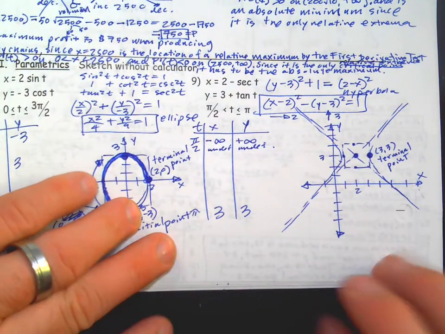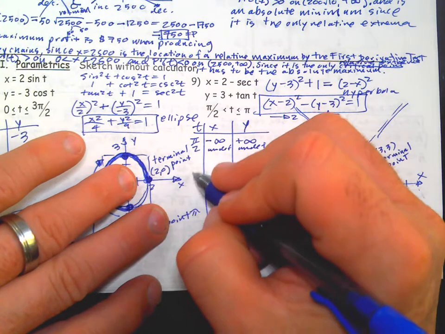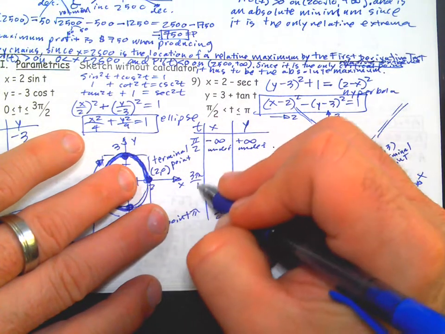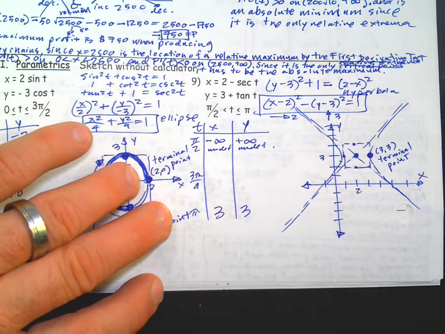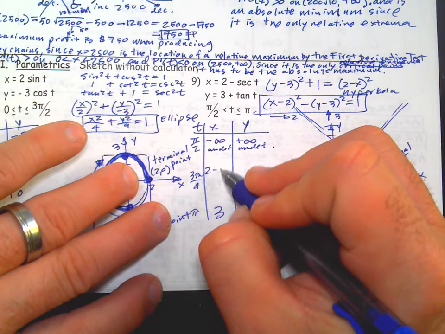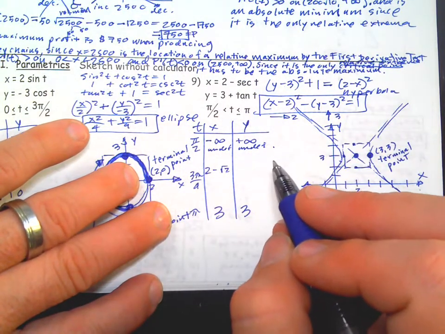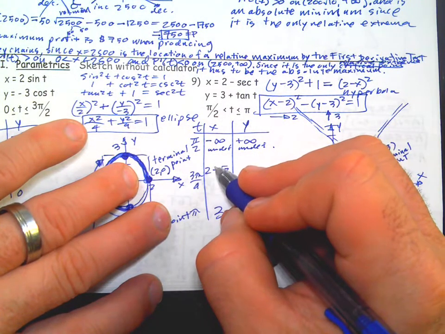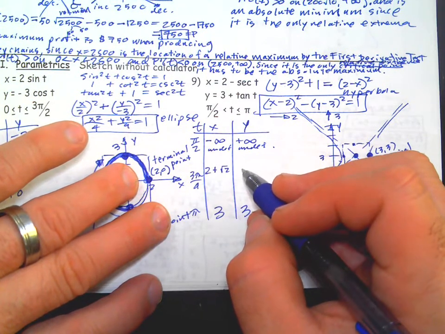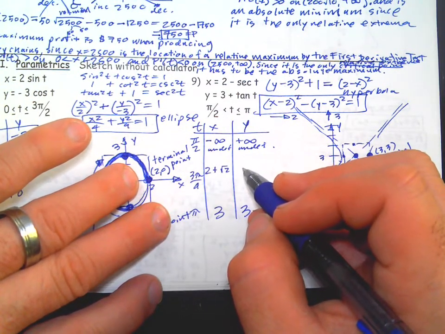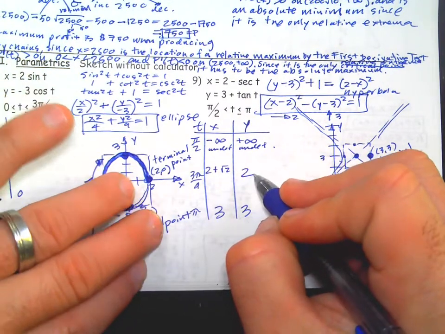So I put something else in between. I don't know, 3 pi over 4 is between pi over 2 and pi. 1 over cosine, that'd be 1 over root 2 over 2, and it would be negative because it's in the second quadrant, so it's going to be 2 plus root 2. And then sine over cosine, that's going to be 1, but it's in quadrant 2, so it's negative 1, so that's going to be 2.